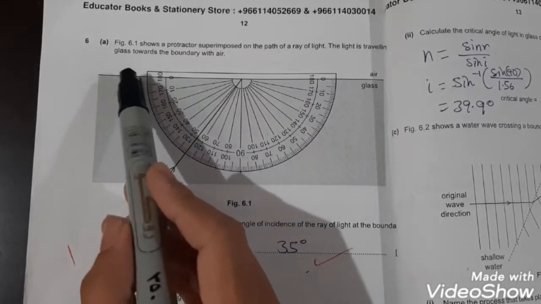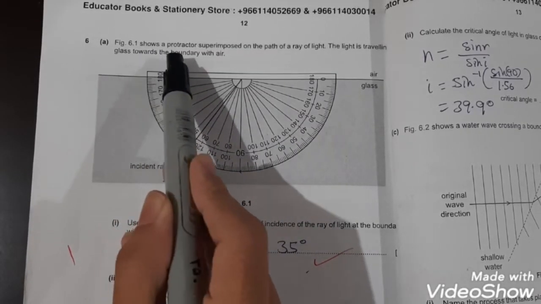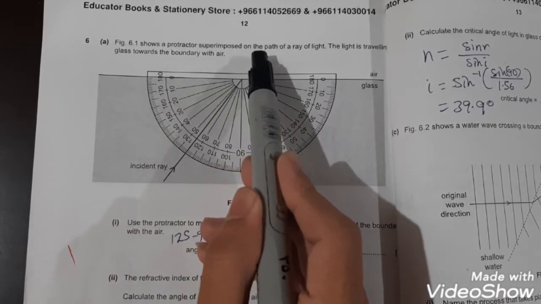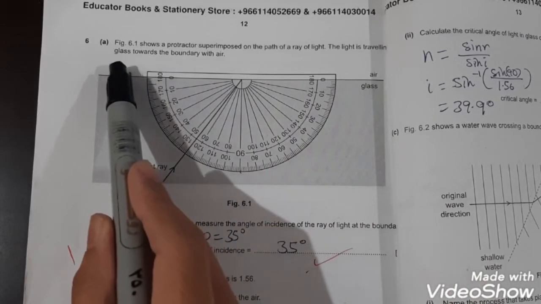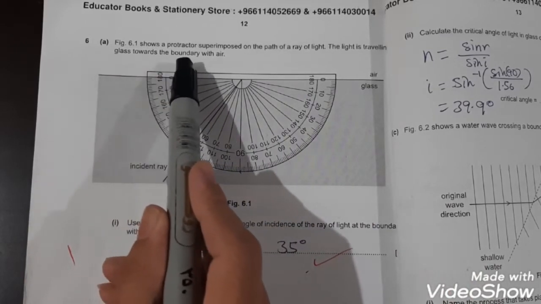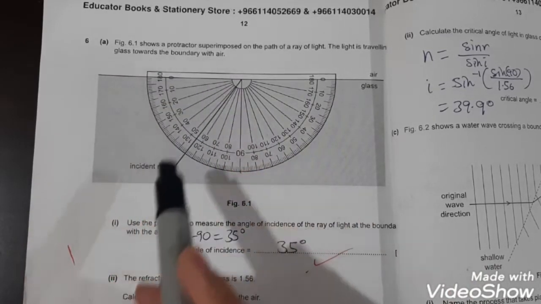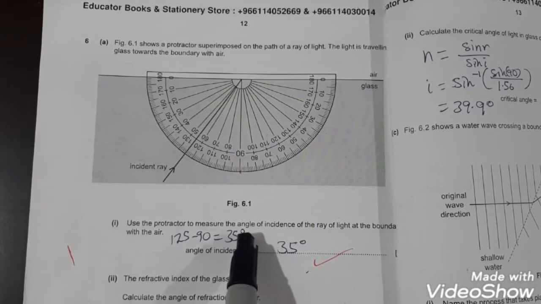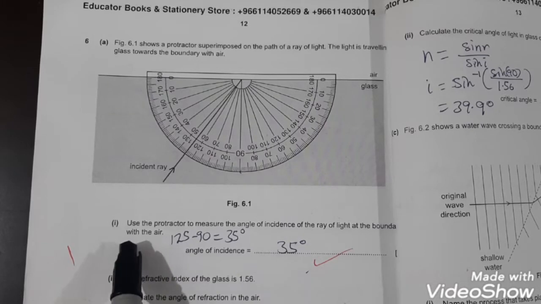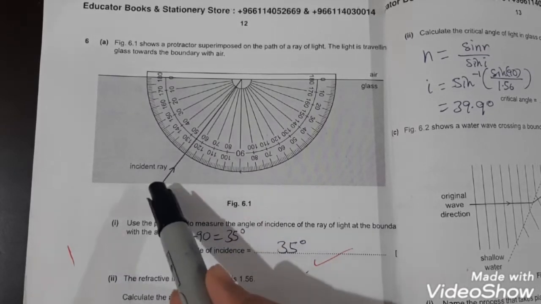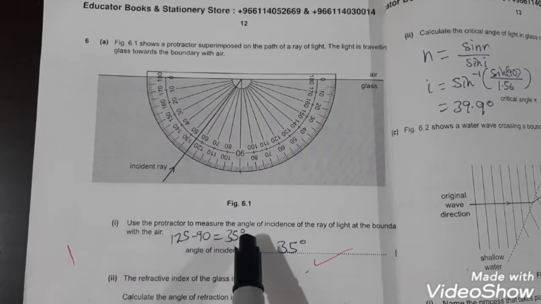Question 6a states figure 6.1 shows a protractor superimposed on the path of a ray of light. The light is traveling through glass towards the boundary with air, with the protractor to measure the angle of incidence of the ray of light at the boundary with the air. So we have to measure the angle of incidence.